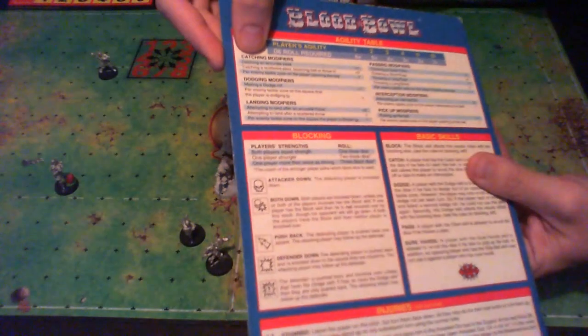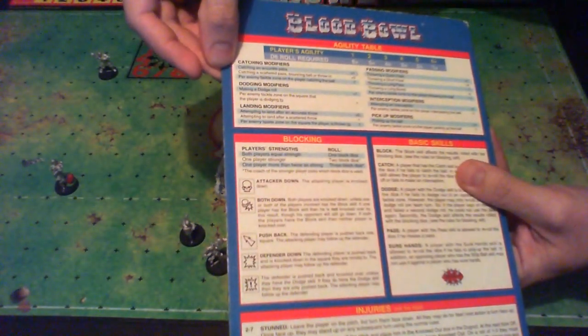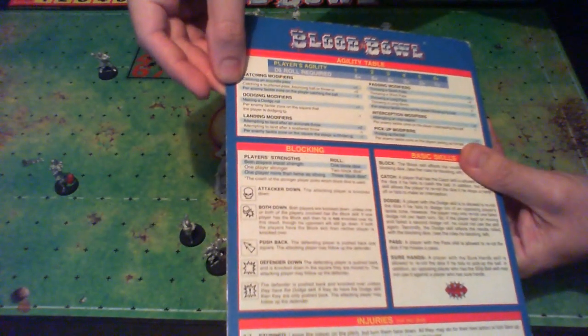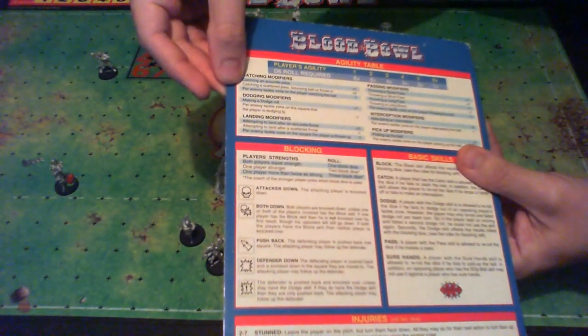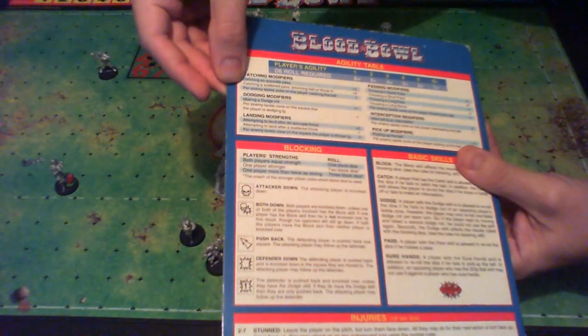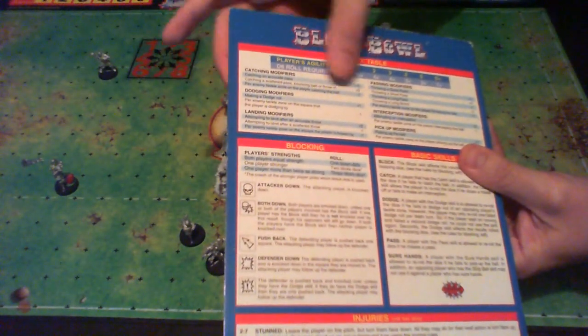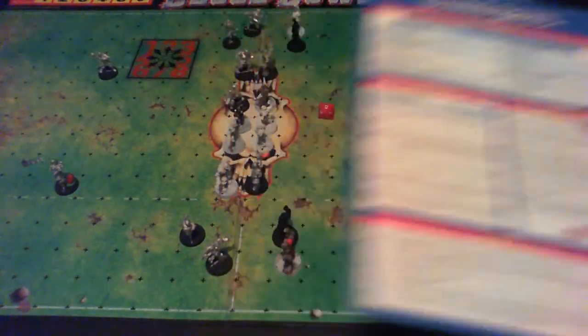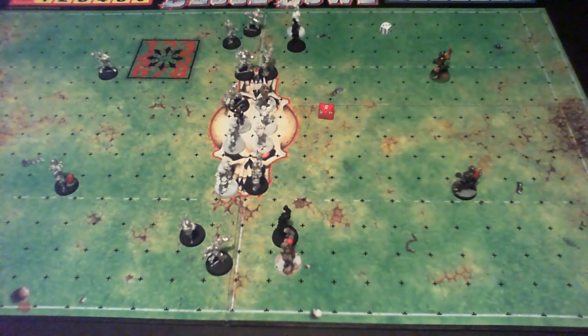Now there are certain modifiers. Catching an accurate pass, well, it wasn't an accurate pass, so that doesn't count. Catching a scattered pass, bouncing ball or throw-in, well, it was a bouncing ball, so that would give me +0. Then there is a modifier per enemy tackle zone on the player catching the ball. I will go into tackle zones later on in the match, but there are no tackle zones right now. So he would need an unmodified result of 4.